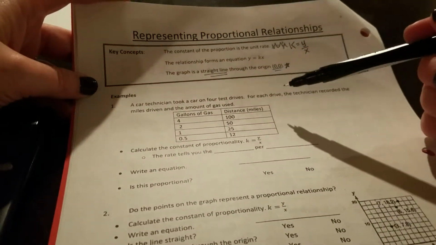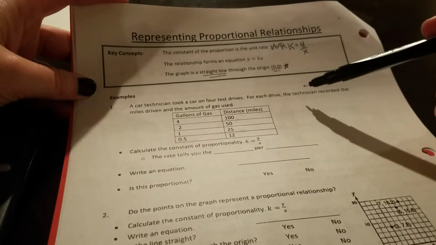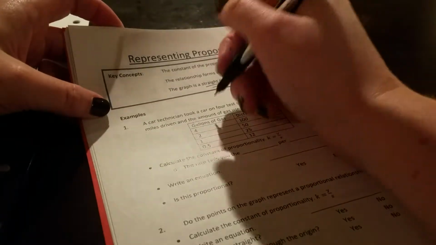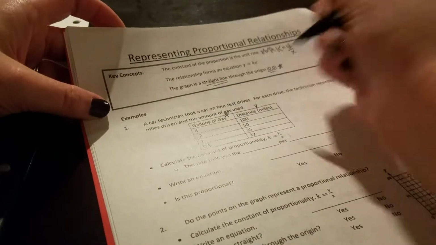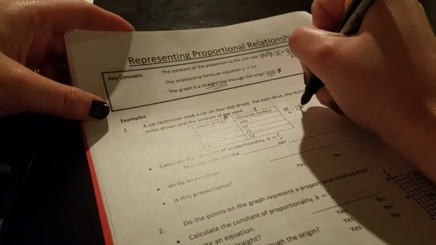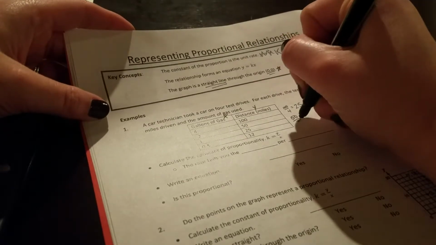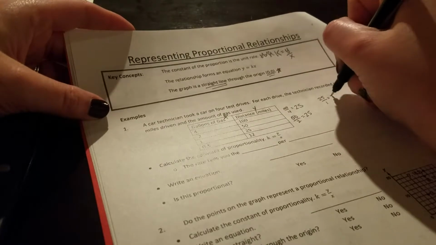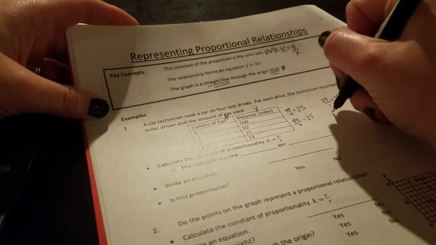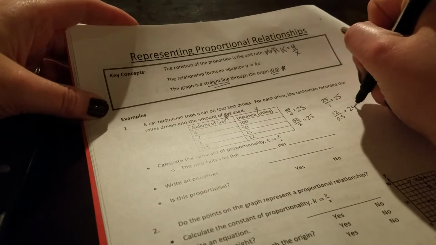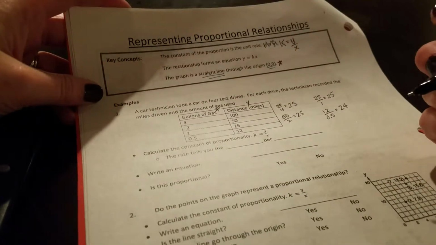In the first example, a car technician took a car on 4 test drives. For each test drive, he recorded the miles driven and the amount of gas used. So this is our x, this is our y. So we do 100 divided by 4, which is 25, 50 divided by 2, which is 25, 25 divided by 1, which is 25, and 12 divided by 0.5, which is 24.